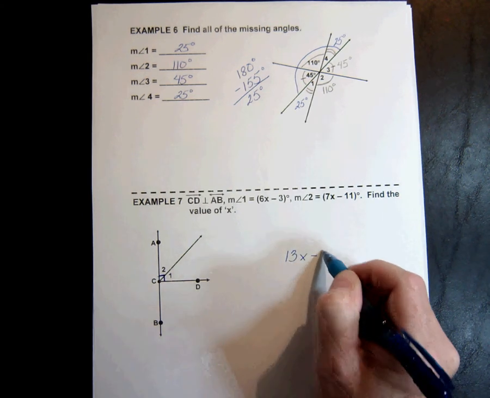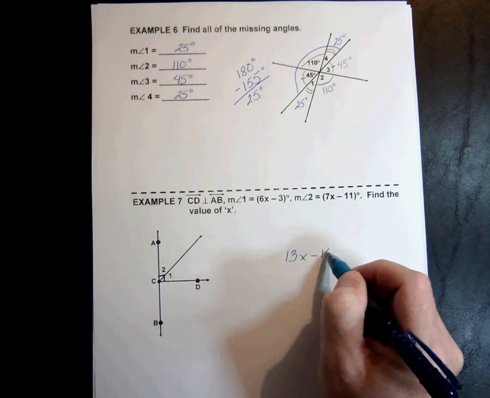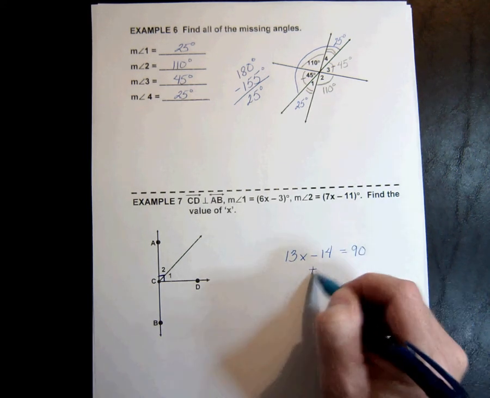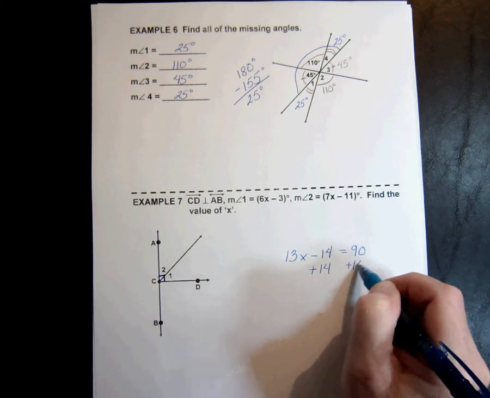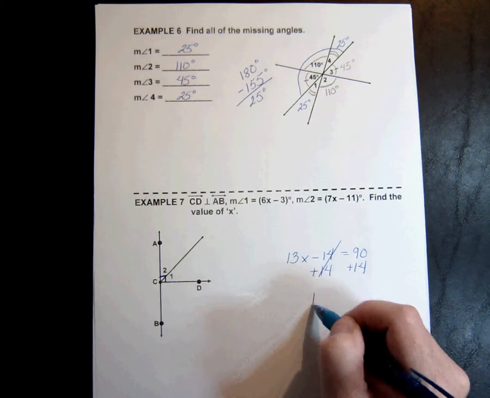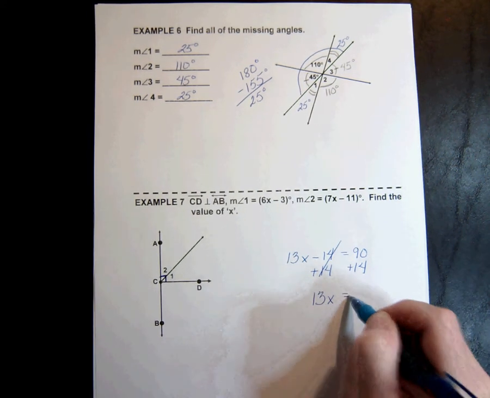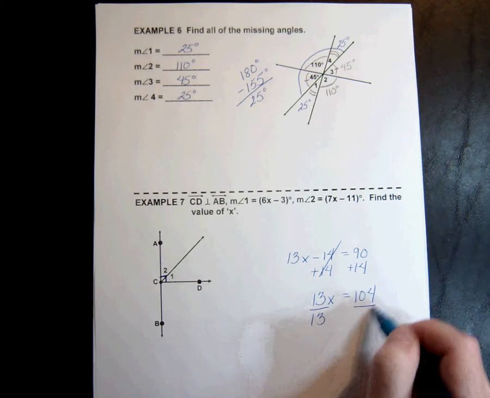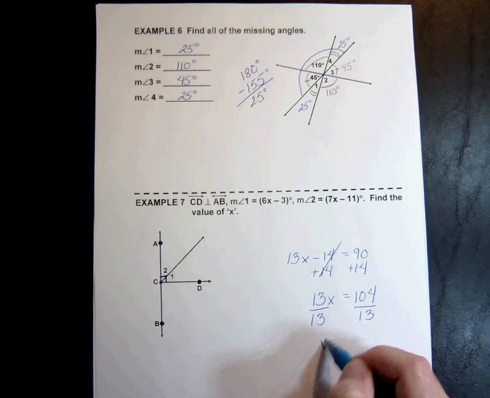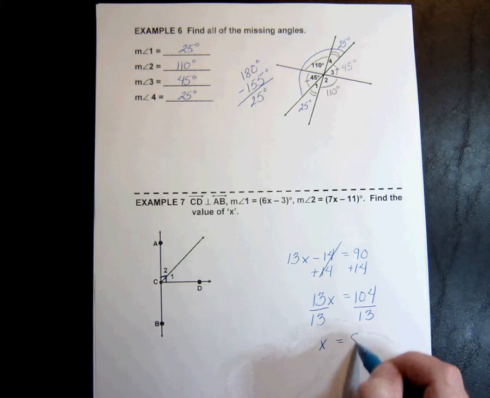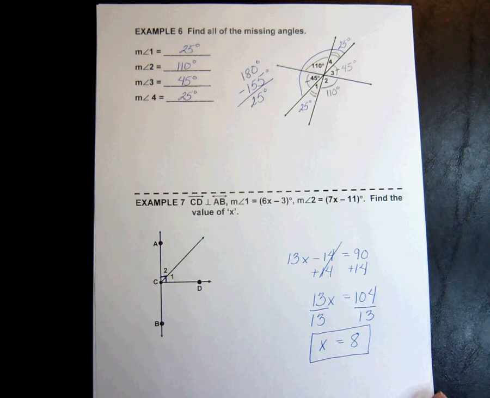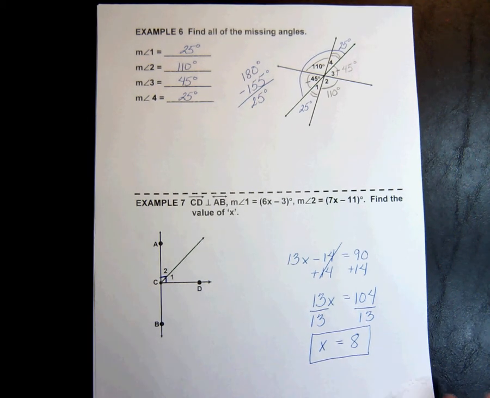Since it's done algebraically, we combine the like terms. 13x, negative 3 minus 11 is negative 14, is equal to 90. Add 14 to both sides. That gives us 13x is equal to 104. Divide by 13 on both sides. That leaves you with x is equal to 8. And that concludes the examples for 3-2.